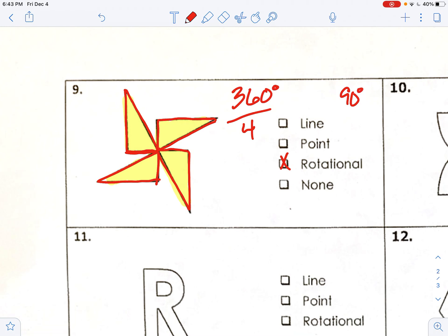And a key concept here is that any multiple of 90 would work. So 90 works. I have 180 degrees of rotational symmetry. I also have 270 degrees of rotational symmetry, or 360, or 450, or 540. Any multiple of 90 would work. So there I have rotational symmetry.